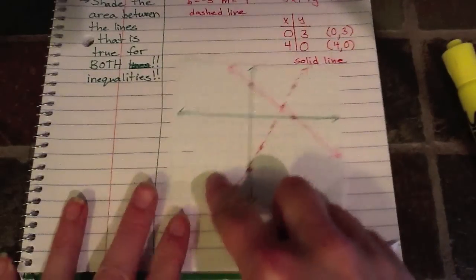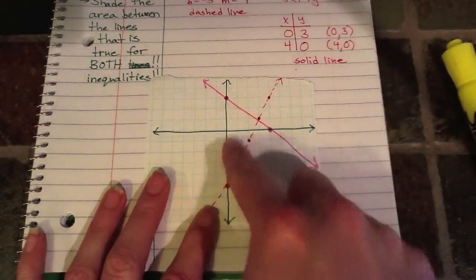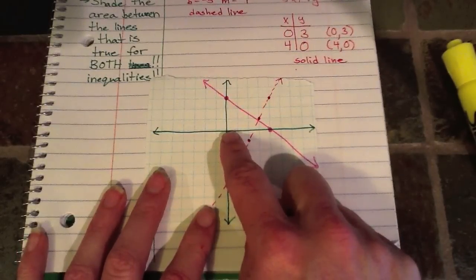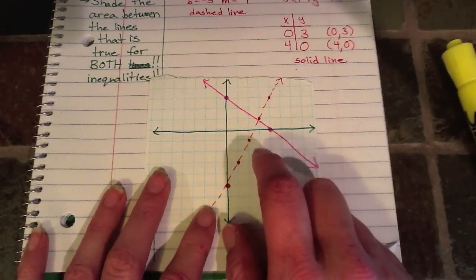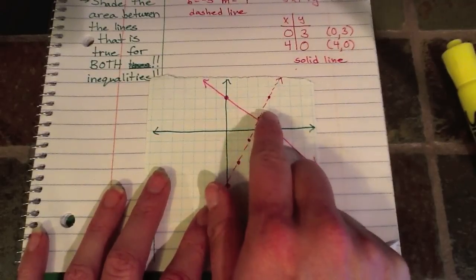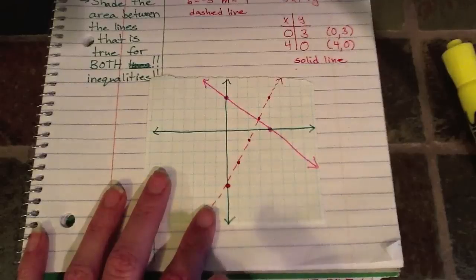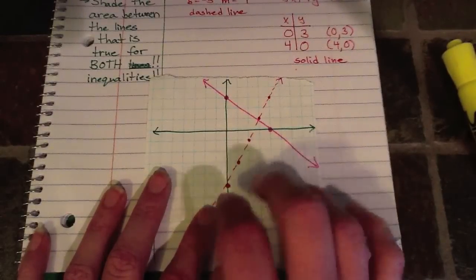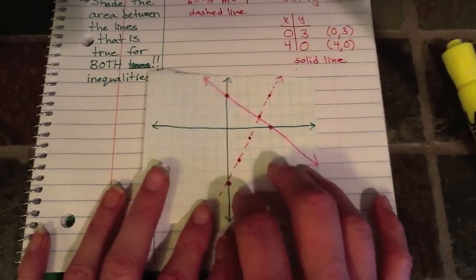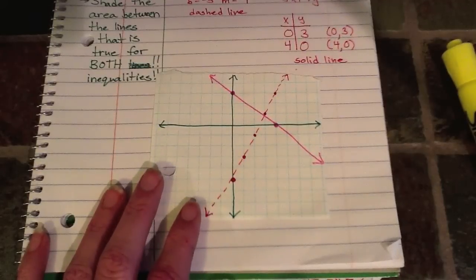One of these sections is not going to be true for either line. One of these sections is going to be true for both lines. And then the other two sections are each going to be true for one or the other. So just because it's true for one does not mean it's true for the other.